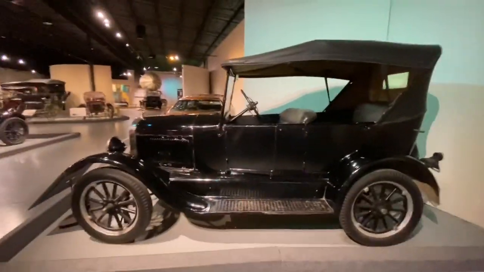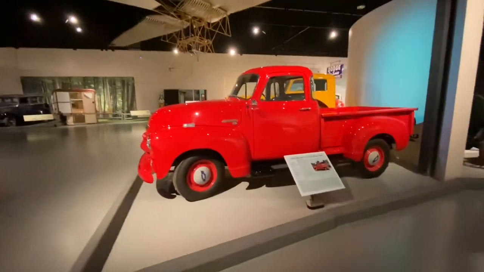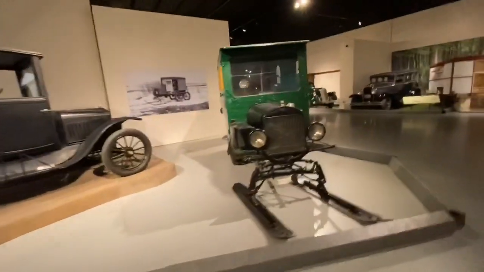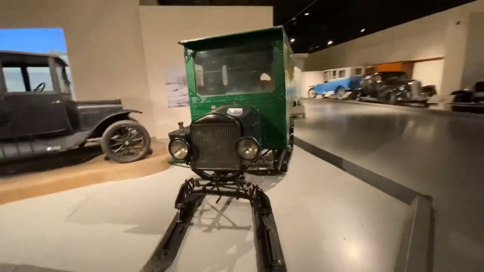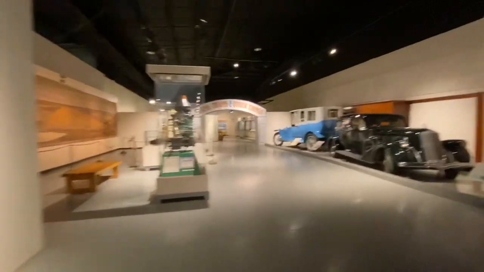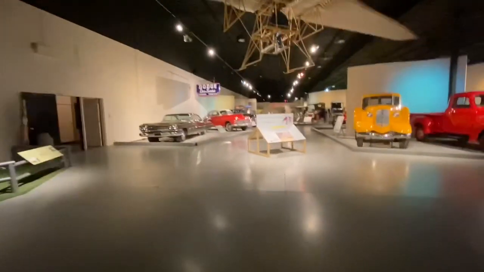Now that's a beauty. Oh, look at this, 1954 Chevrolet half-ton. It's like a snowmobile. Okay, I should probably get going to my photo booth.